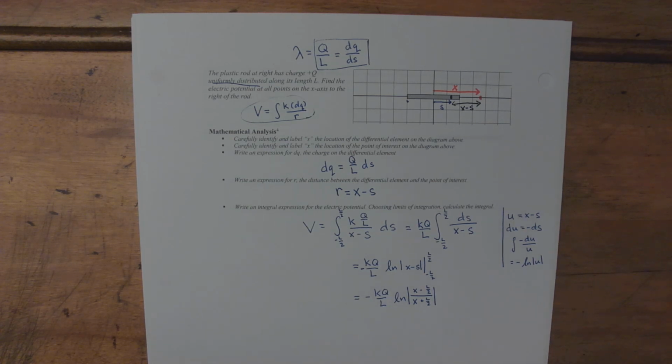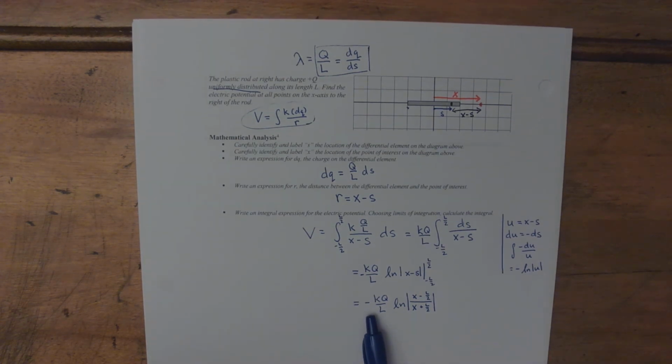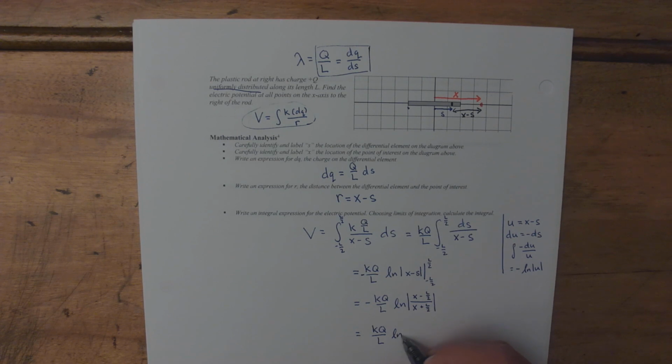And then I can take this negative sign that I have here and rewrite my expression as kq over L times the natural log of x plus L over 2 over x minus L over 2.